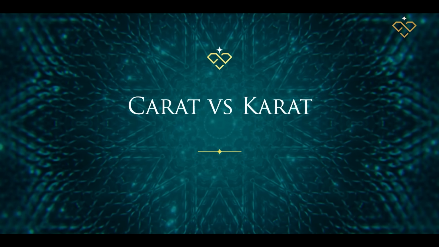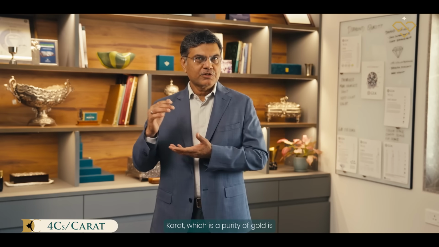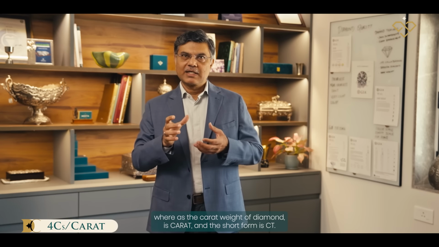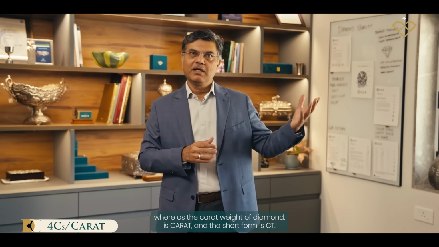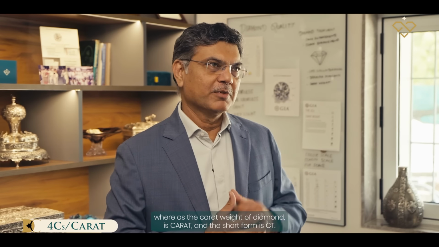So in the world of jewelry, we have 2 carats. One is the carat weight of diamond and the other is the carat, which refers to the purity of gold. Carat, which is the purity of gold, is Karat and the short form is KT, whereas the carat weight of diamond is Carat and the short form is CT.